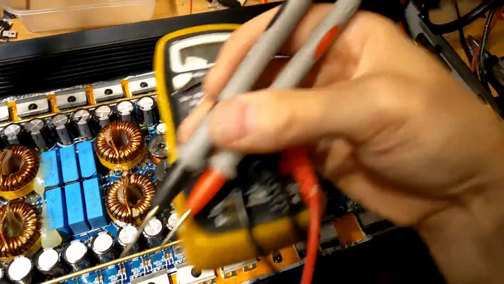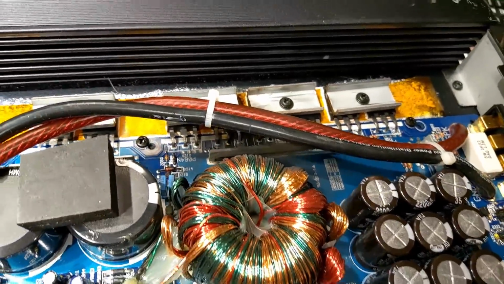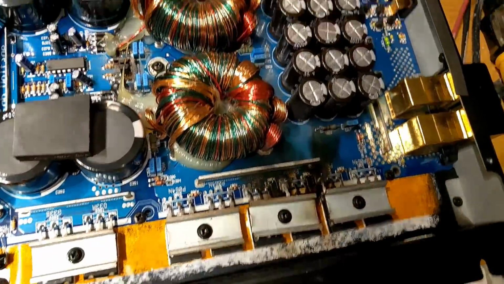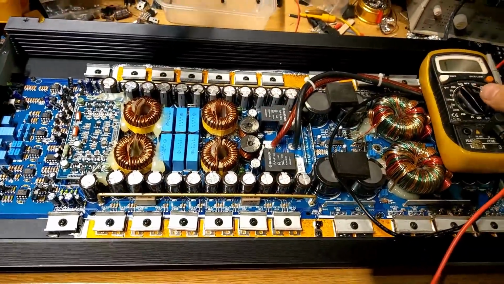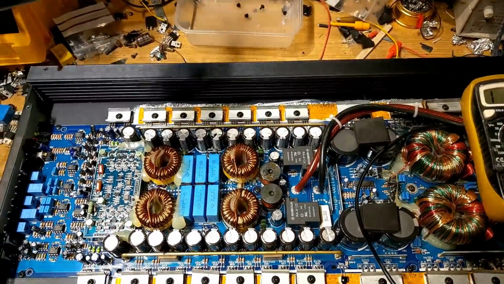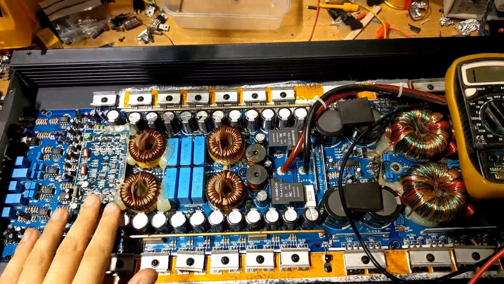And obviously we need to rebuild the power supply because when the output section died, it brought the power supply with it, which tends to happen. So I reckon that it's time just to completely rebuild this amplifier. It's in lovely condition, so let's bring it back to as new as we can.